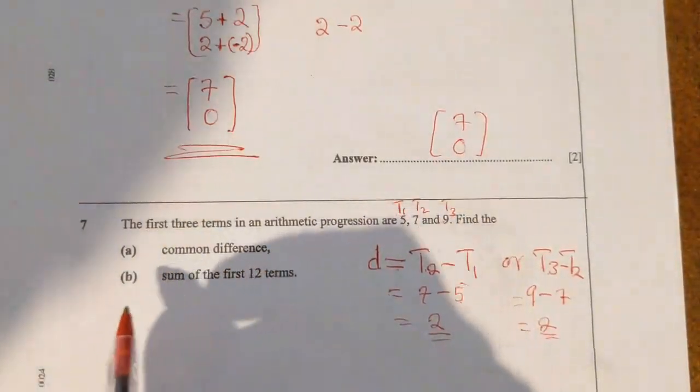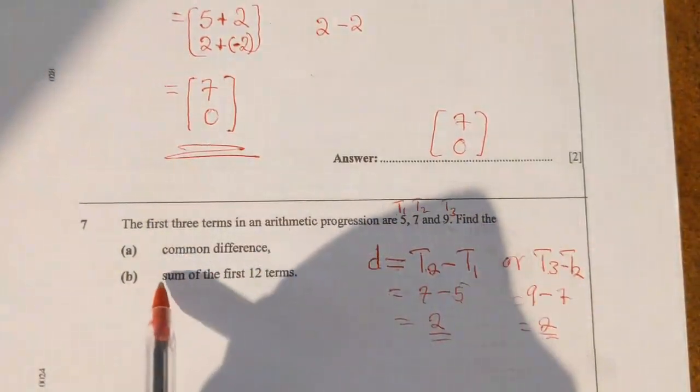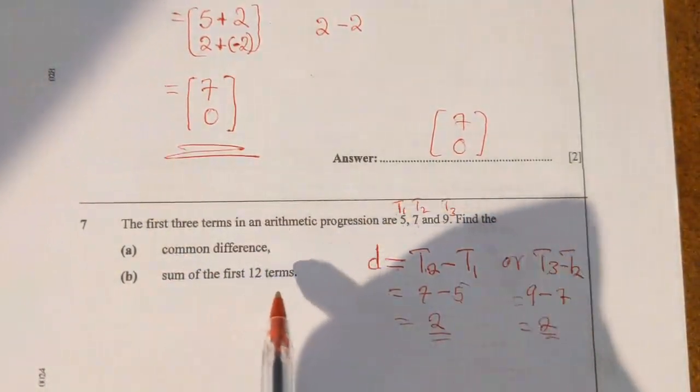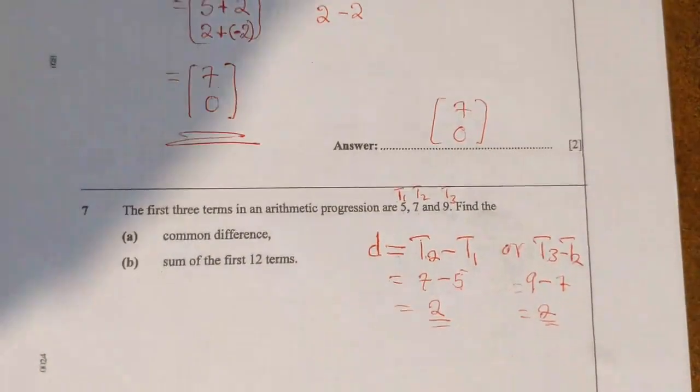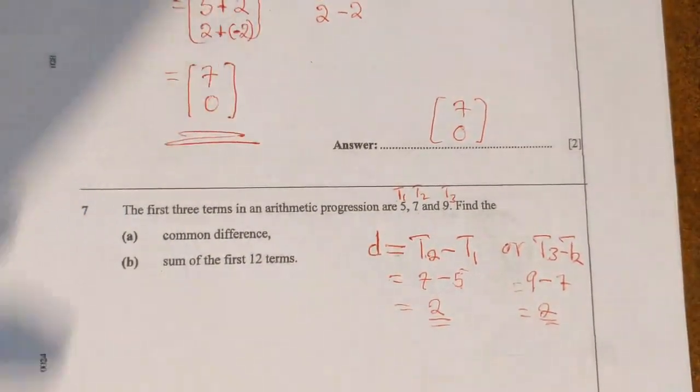Now they are asking us to find the sum of the first 12 terms. So you need to know the formula. That is the important thing. In paper 1, you need to know the formulas. You won't be given the formulas, all right?